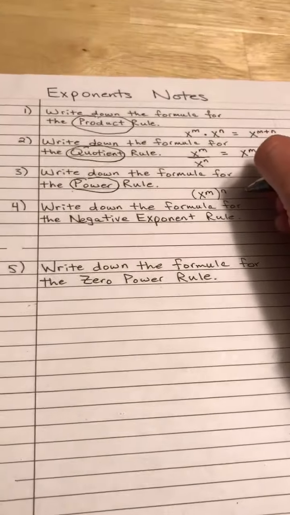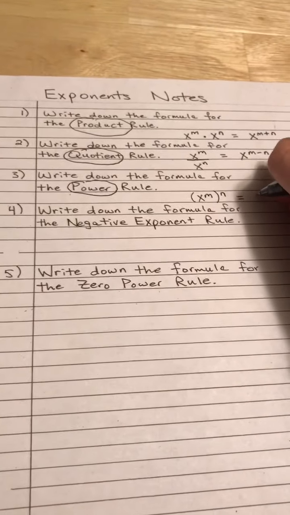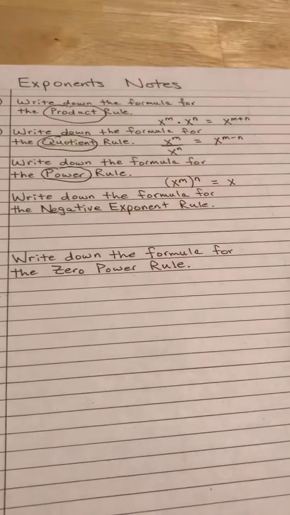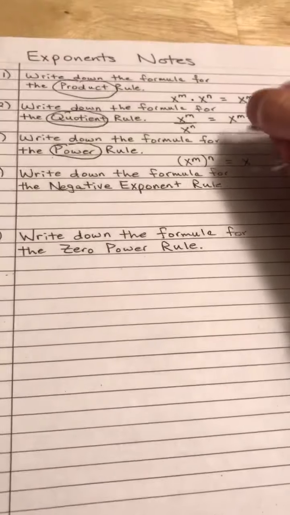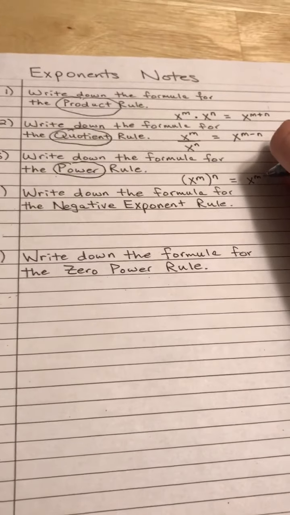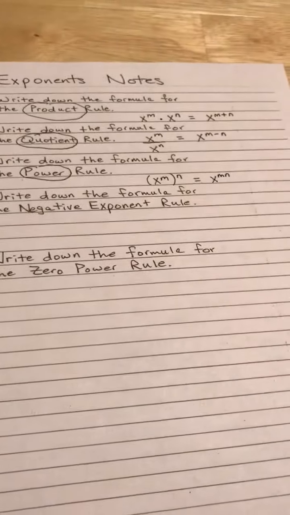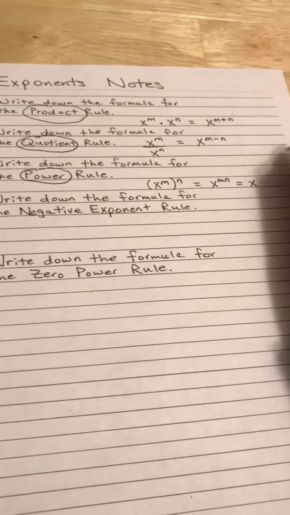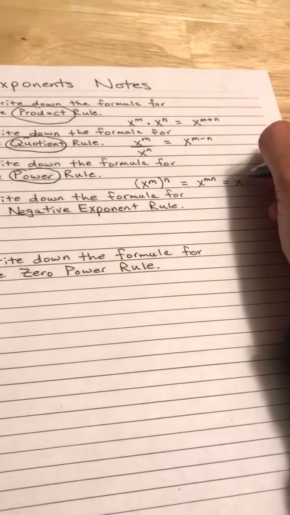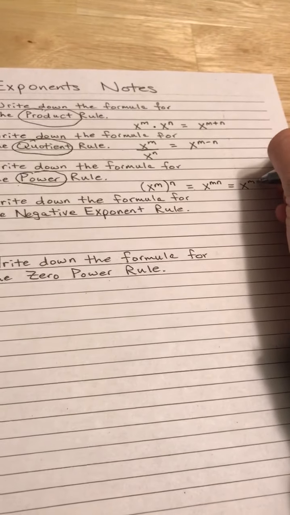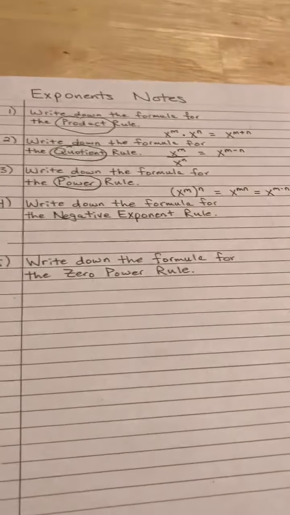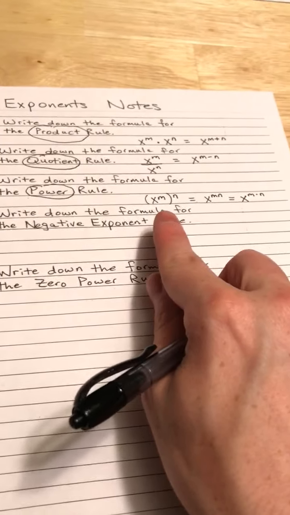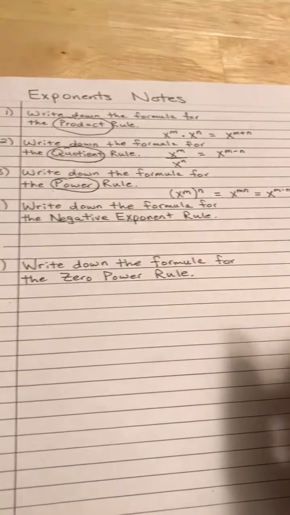That's when we're going to multiply those two together. So we're going to have the same variable x, and the new exponent is going to be m times n, or mn. Another way you can think about it is you have x, and then the new exponent would be m times n. Same thing. So here, we're multiplying m and n together to get mn.